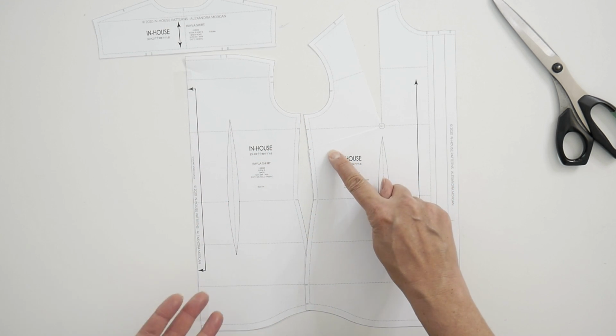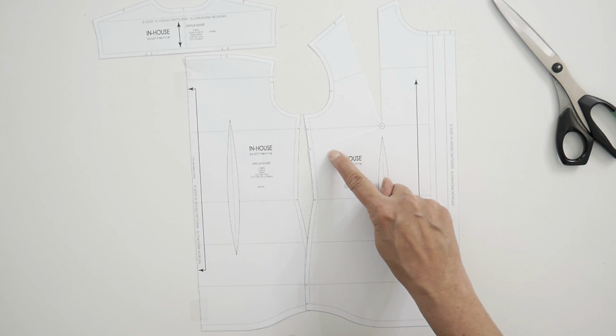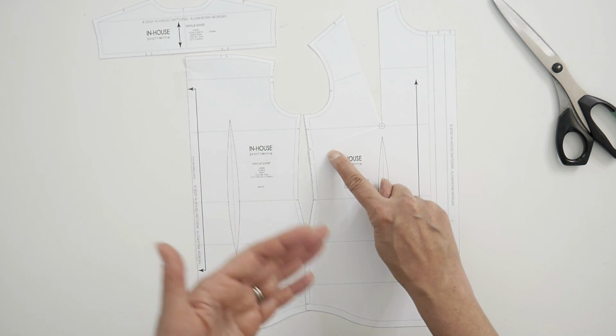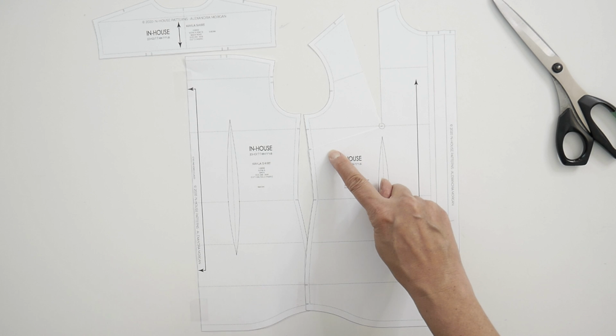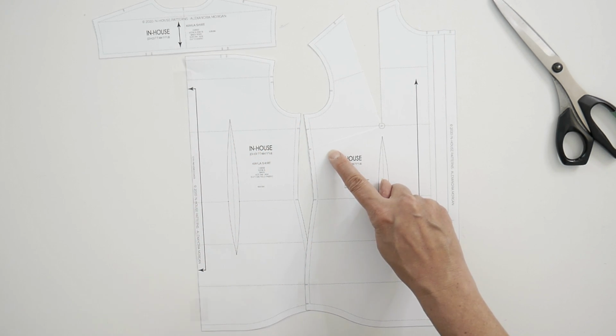Now this is an invisible dart because it creates shape through the side seam. Now how does this relate to fitting? Well, it has to correspond to your measurements and your shape at the side seams. So if you're finding that there's too much tightness in the waist at the side seams, you can by all means alter the shape of this side seam in order to match your body. So that's one example of an invisible dart on a bodice pattern that you'll likely find.